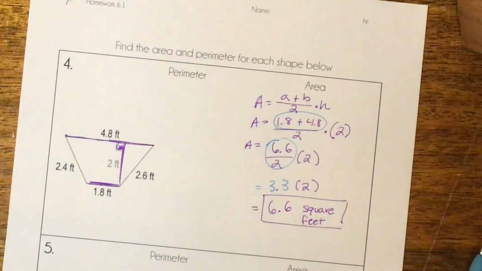All right, so I'm going to leave the rest to you. Don't forget the perimeter on that one. Then go and find the perimeter and areas of the other ones.